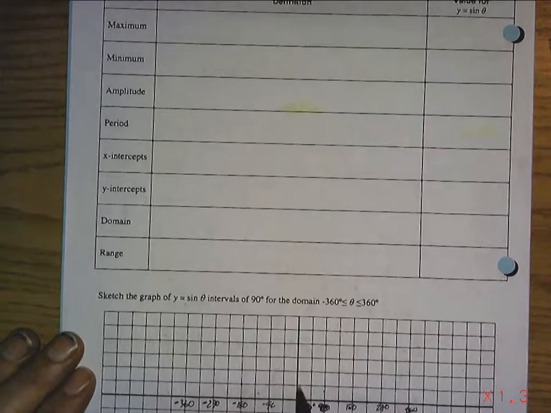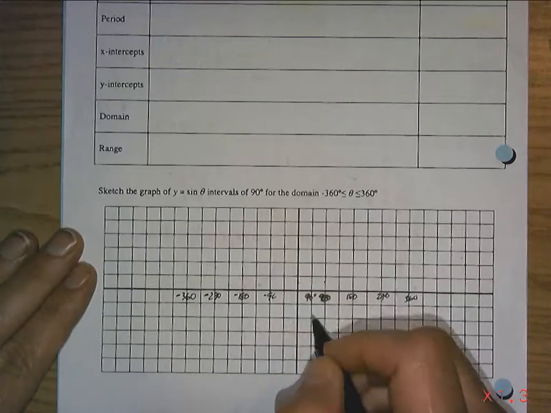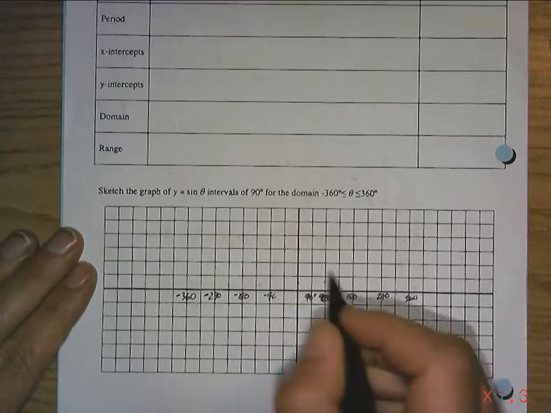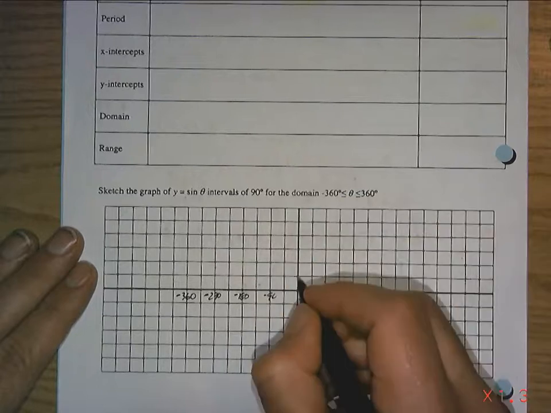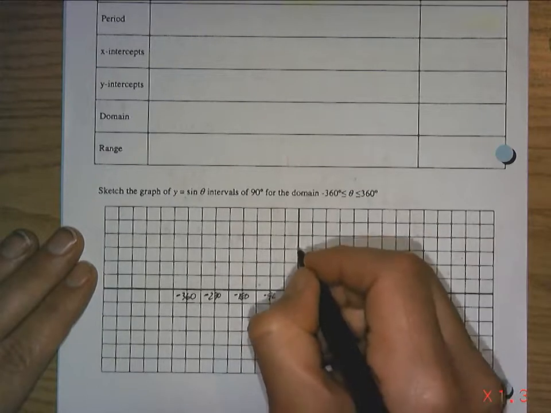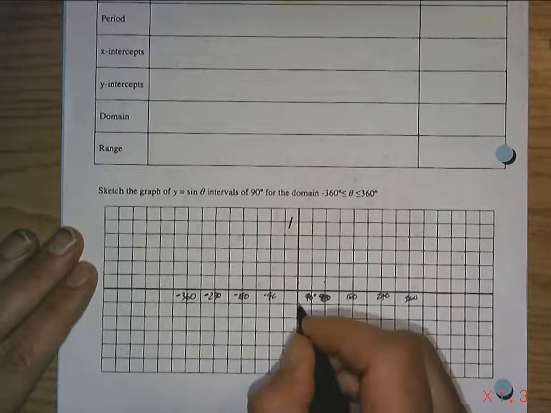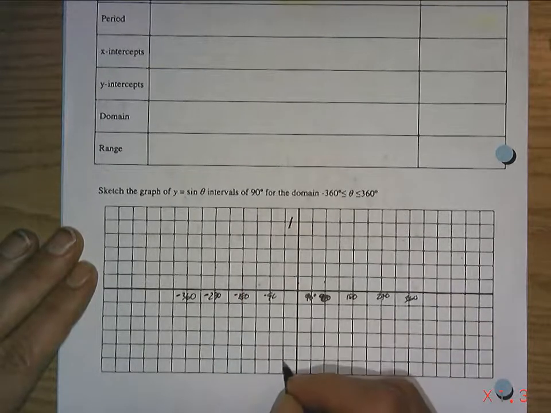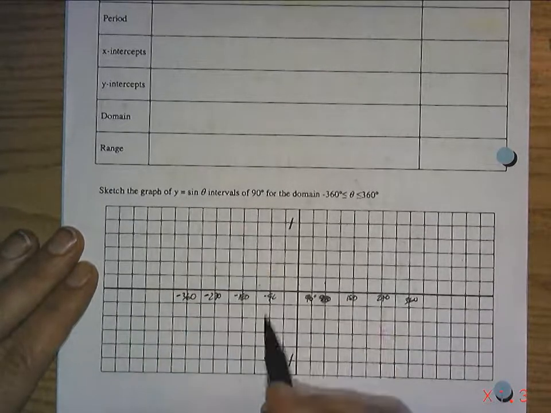Now if I was to make this 1, it'd be a pretty silly looking graph, right? If it went up to 1, it would only go up and down, and it would be a pretty sad looking graph. So let's make this 0.2, 0.4, 0.6, 0.8, 1. Let's make that 1. That's 0.2, 0.4, 0.6, 0.8. Let's make that negative 1. Okay, so let's graph. Now, I'm supposed to be doing the sine curve on intervals of 90.